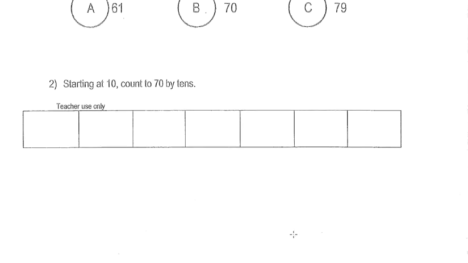Number 2, I will call you up so that you can count for me. But if you wanted to practice, we're asking you to start counting at 10, and from number 10, you're going to count to 70. Starting at 10, count to 70 by tens. I'll call you up at some point and then you'll be ready to count. But if you wanted to practice, go ahead and count for me. And also, if you wanted to write the answers, you can put those there.